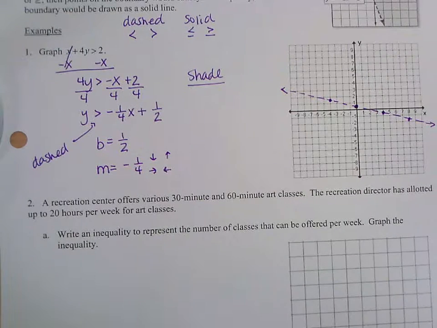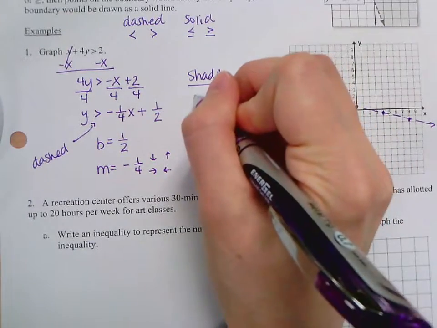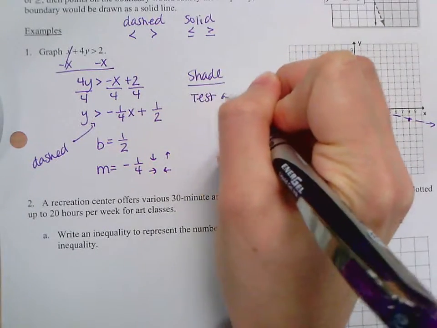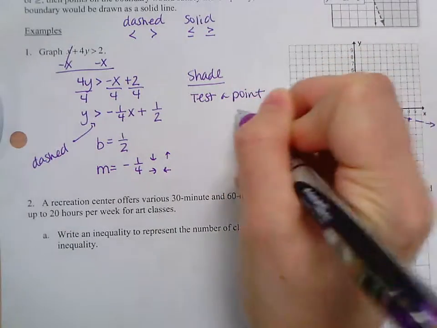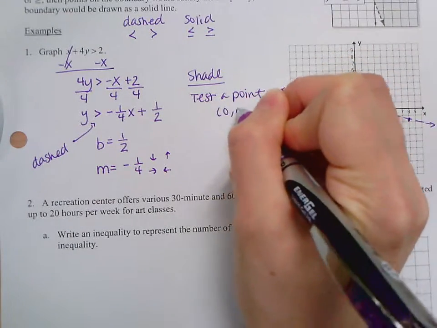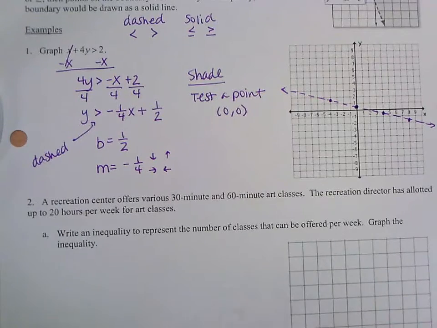You put in 0 for both, and as soon as you see 0, you can see if the inequality is true. Yes, so you can test a point. And the easiest one to test is 0, 0. It doesn't have to be 0, 0, but I usually use 0, 0 like Hannah did.